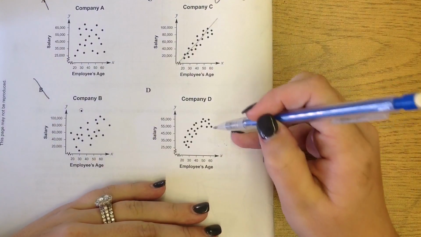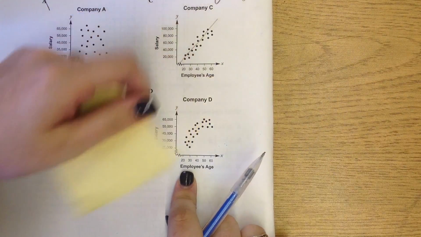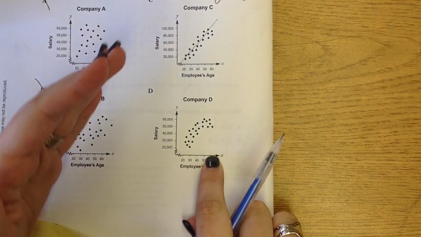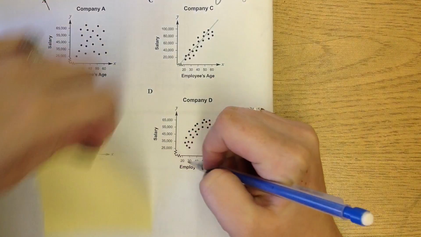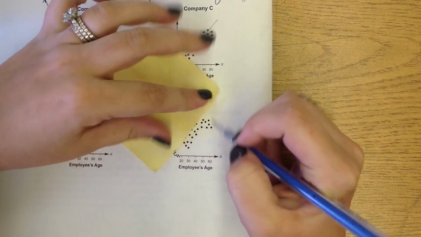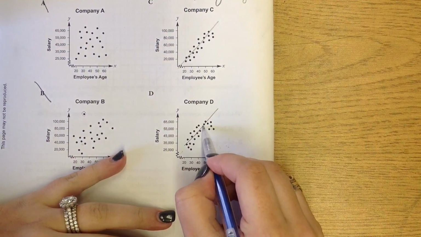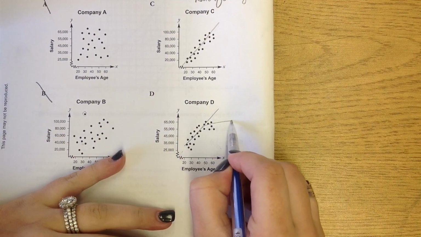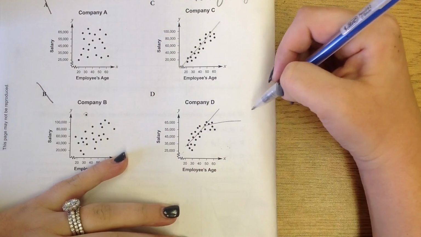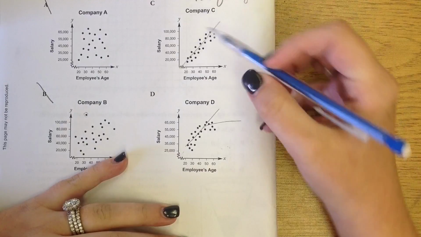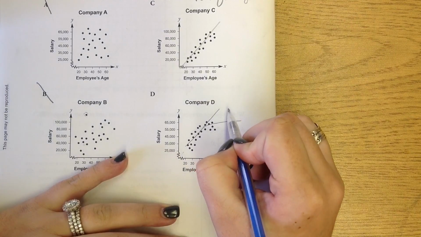This one looks pretty good too. You could probably draw a trend line. However, it's almost like as they're getting older, the salary starts to even out. Like you could have a trend line here, maybe, and then it would almost need to start kind of curving as the age goes. So maybe they have a salary cap. Due to that, it's not necessarily linear because as the salary is increasing, the age doesn't always increase.